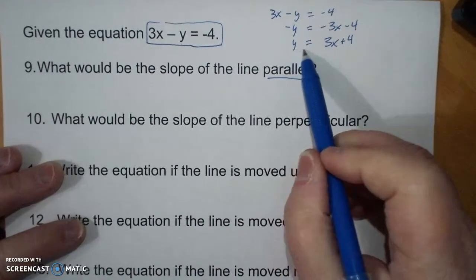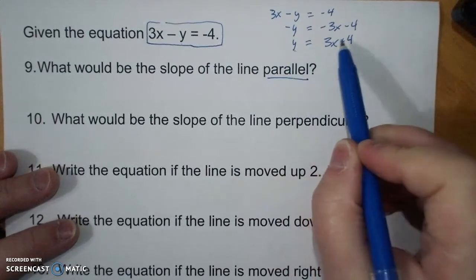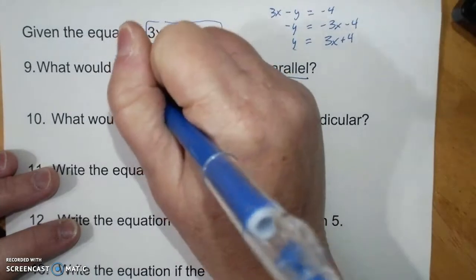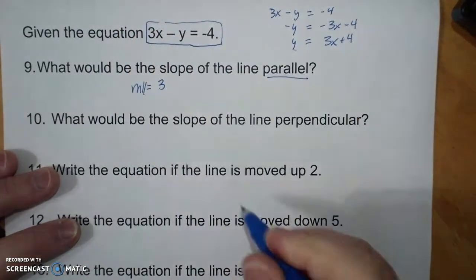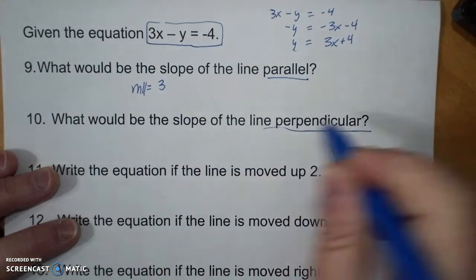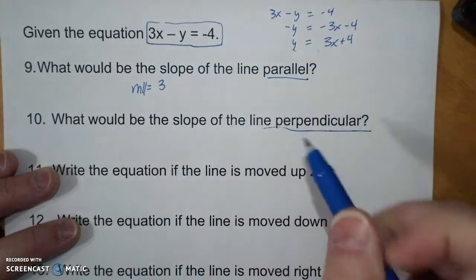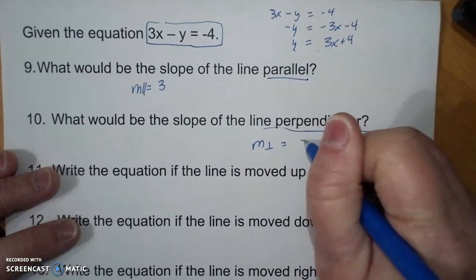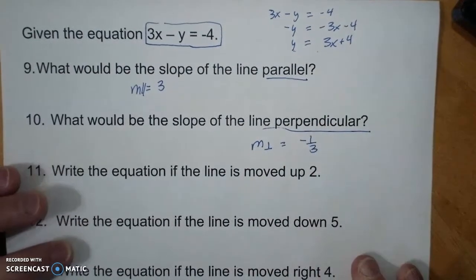So there's my linear equation in slope-intercept form. So my slope that's parallel would be 3. What would be the slope of a line perpendicular? Again, go back to the original equation. My perpendicular slope would be -1/3.